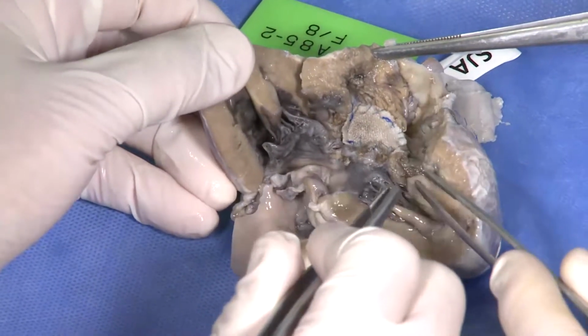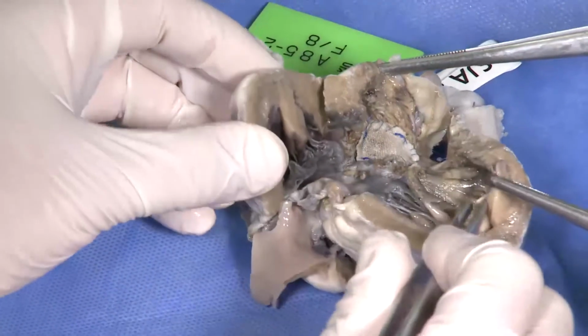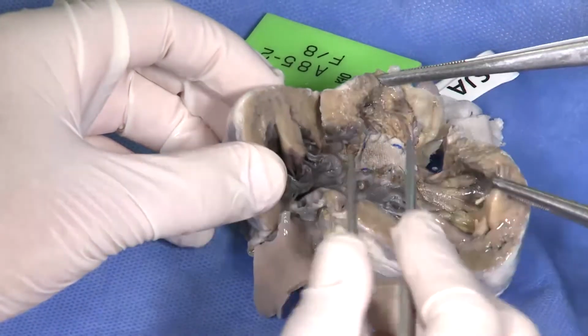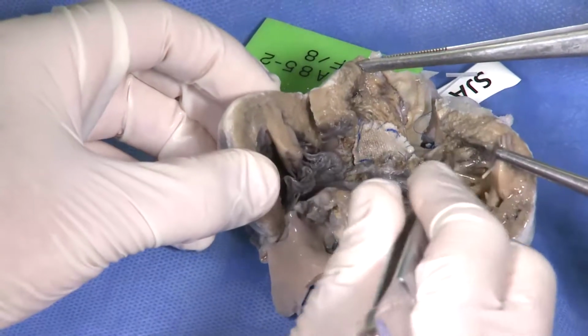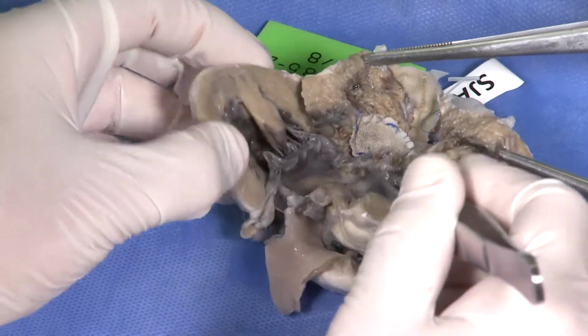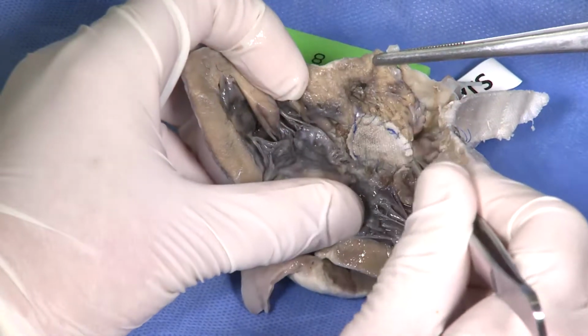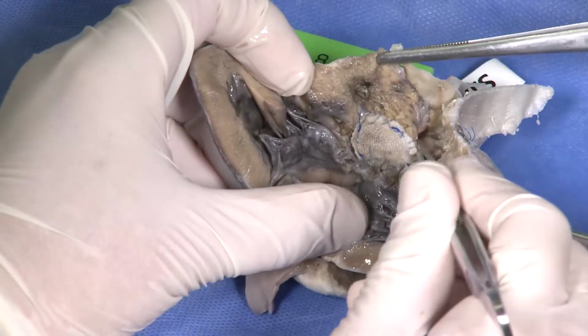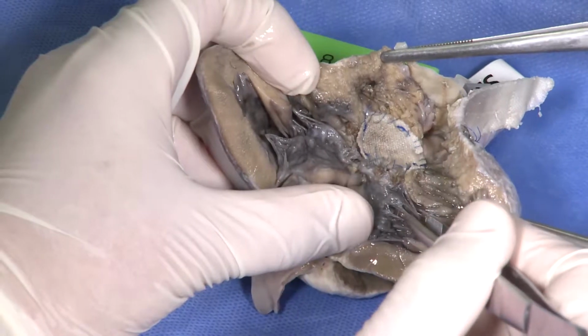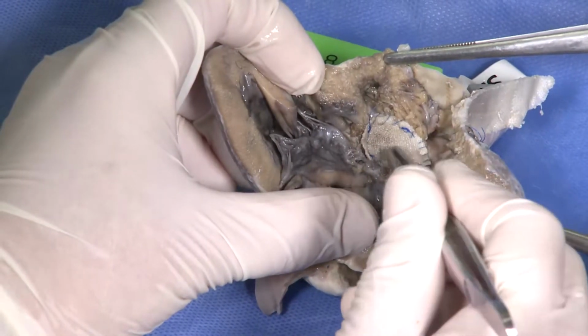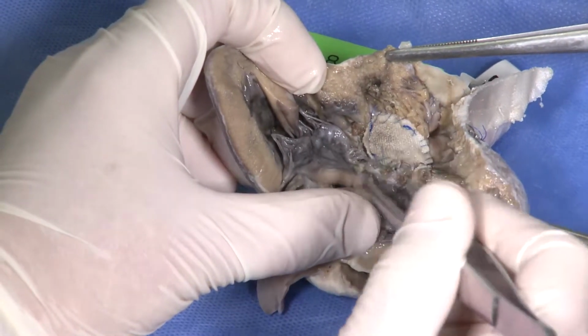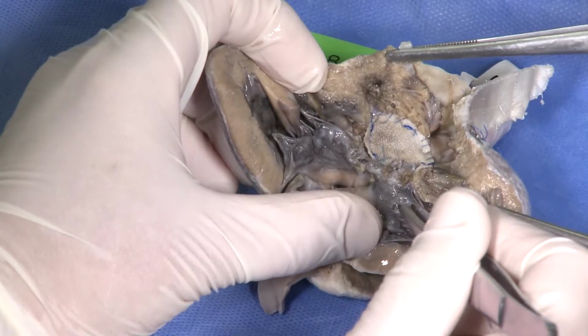Then look inside the right ventricle. There are many thick trabeculations. This one is already operated; this is the VSD, closed with continuous stitches and usually a thick Dacron patch.